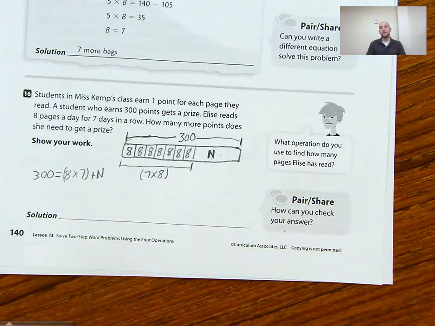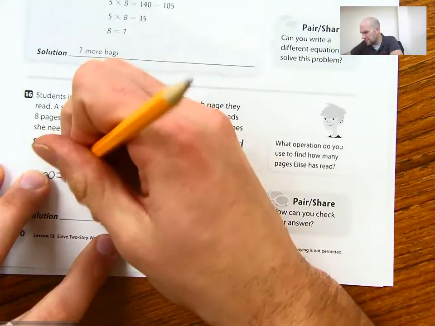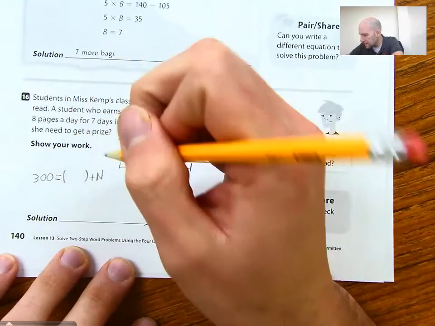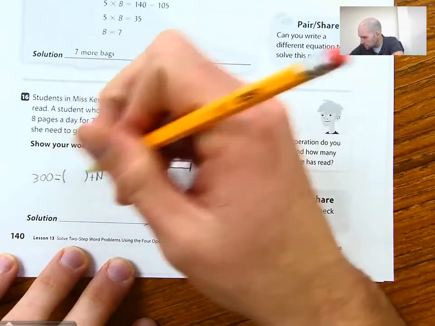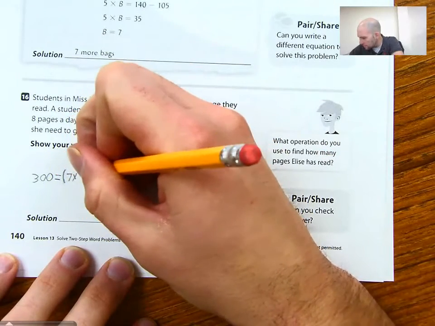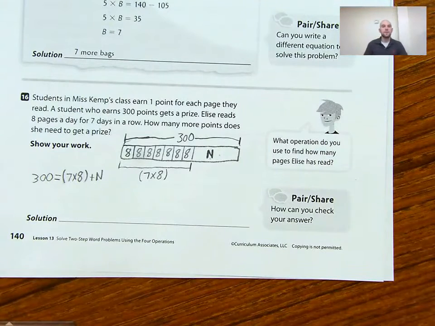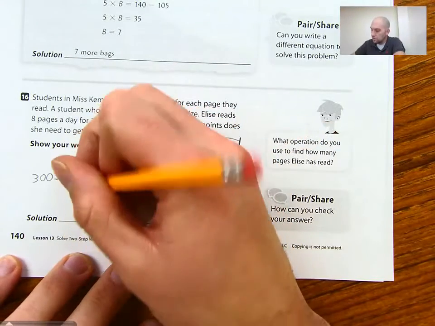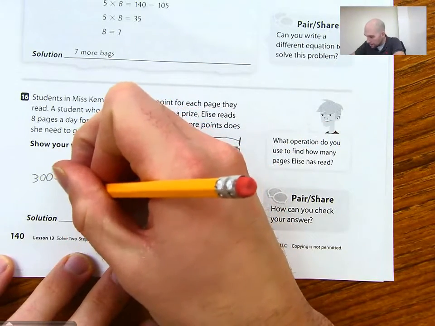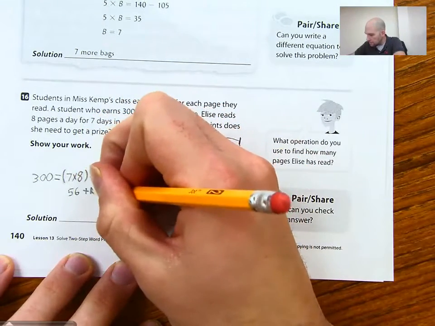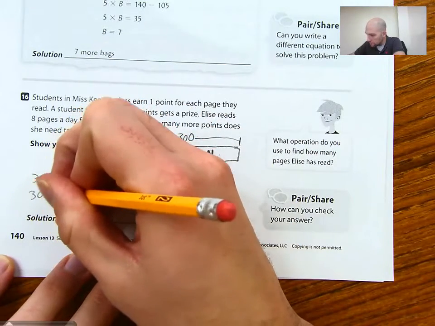Well, right away I know I can solve my parentheses there. I'm going to keep this consistent too. We know that we can either do 7 times 8 or 8 times 7 because of our commutative property, but I don't want to make this more confusing than it has to be, so we'll stick with 7 times 8. So 300 equals 7 times 8 plus N. Well, 7 times 8 I know is 56 plus N equals 300.